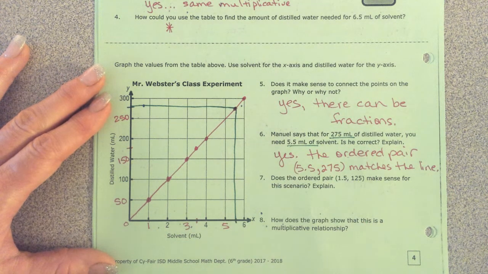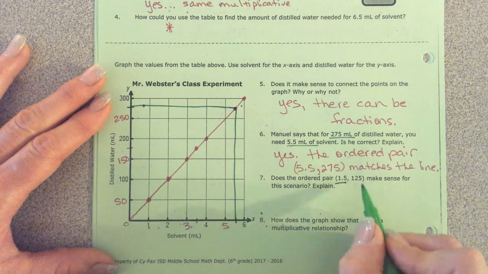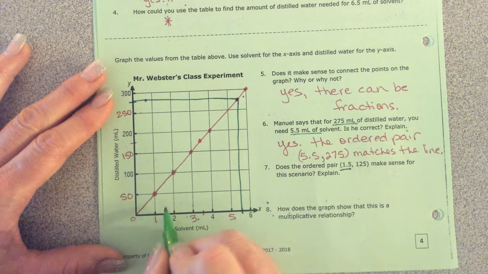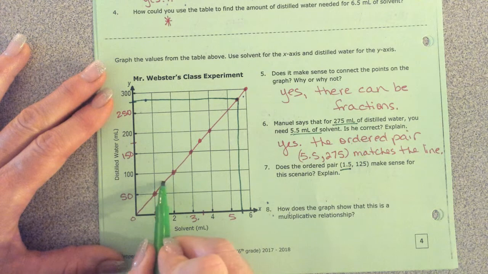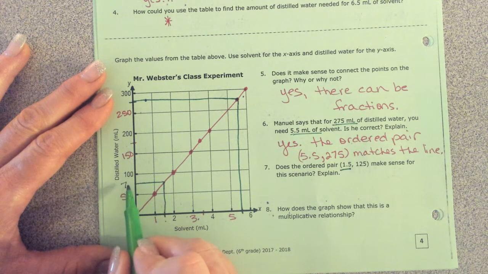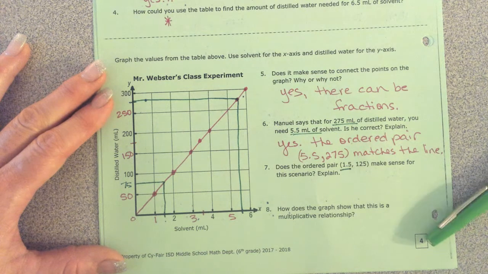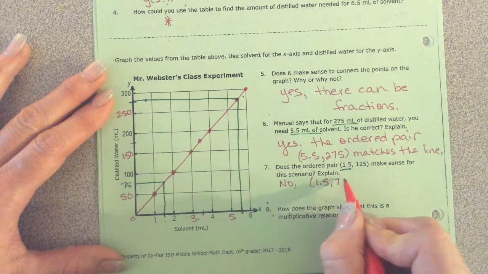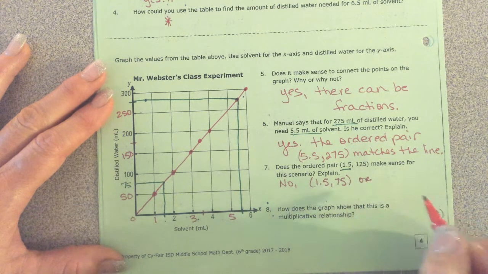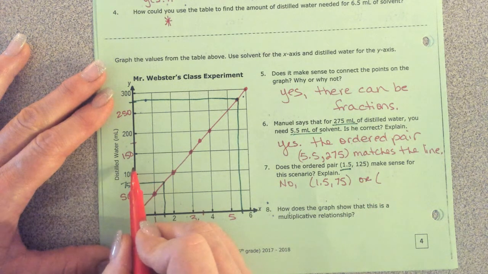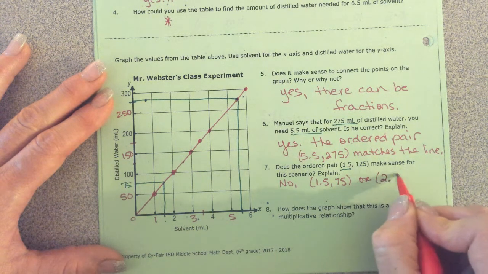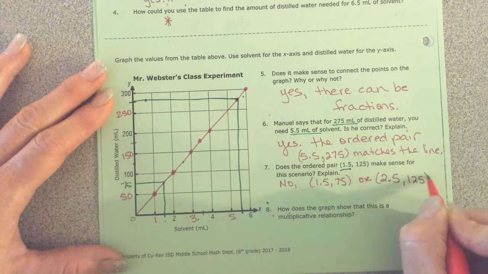All right, number 7. Does the ordered pair 1.5 and 125 make sense for this scenario? Well, let's see. I'm going to go to 1.5 on the X, follow it up to my trend line, and bring it back. That gives me between 50 and 100, which is 75. So for this, does the ordered pair make sense? I'm going to say no. What it should be is 1.5, 75, or if I go to the 125, which would be right here, follow it down, that would be 2.5 on the X and 125 on the Y.